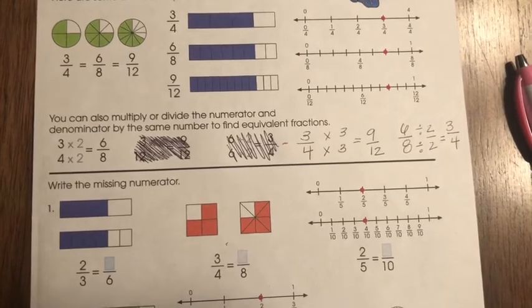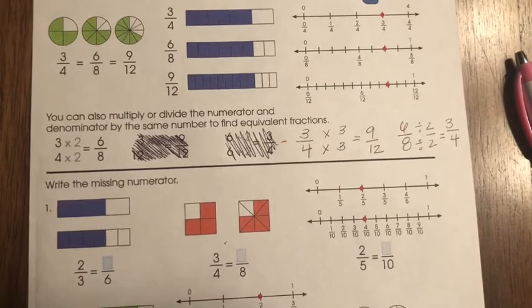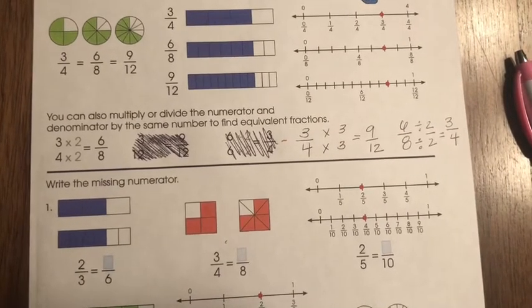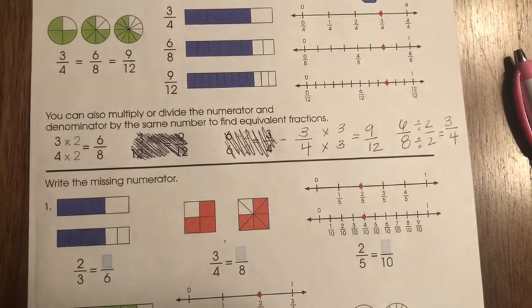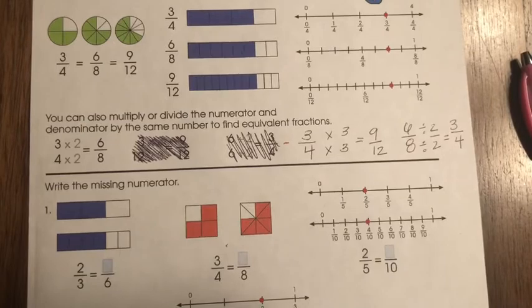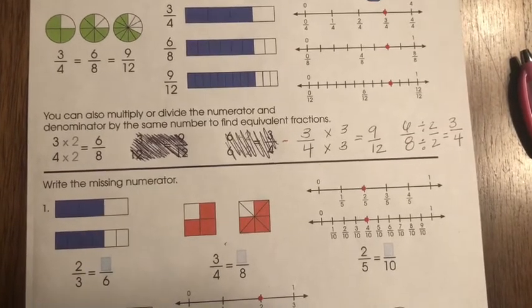And so this worksheet had 2 typos, but I went ahead and fixed it. We have 3/4 multiplied by 2/2, and it gives us 6/8. So you multiply the numerator by 2 and you multiply the denominator by 2 to get the equivalent fraction.